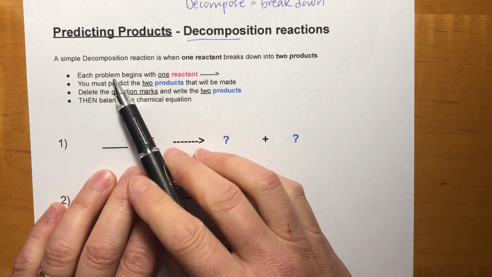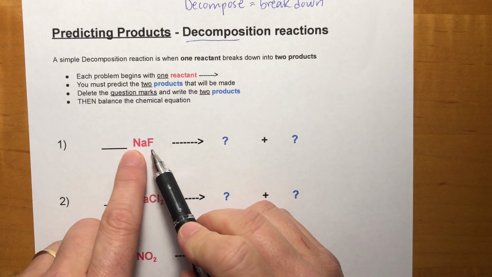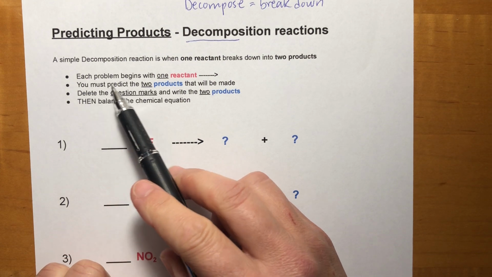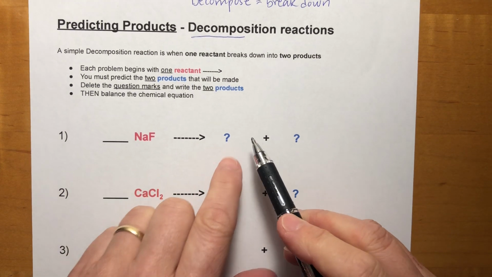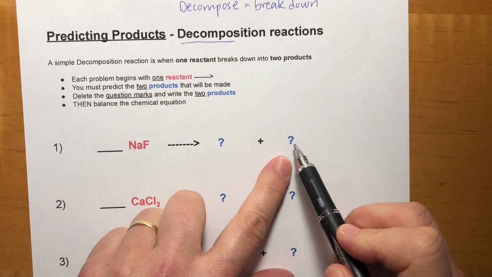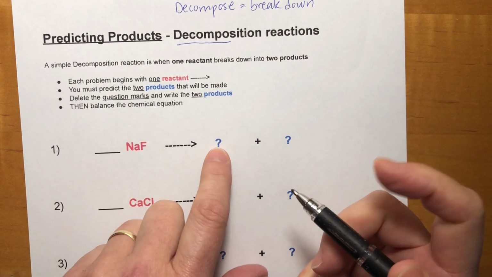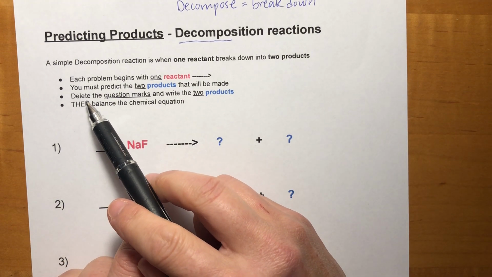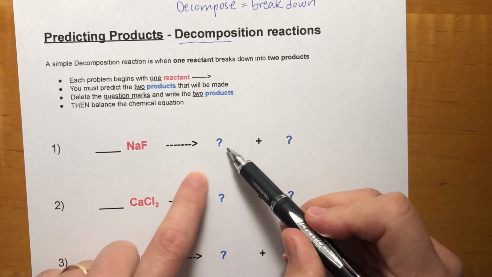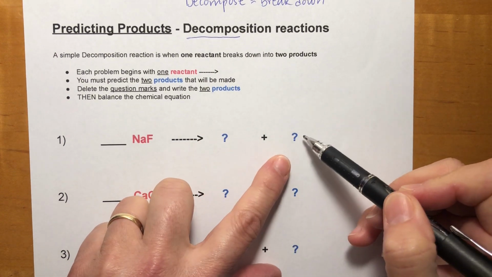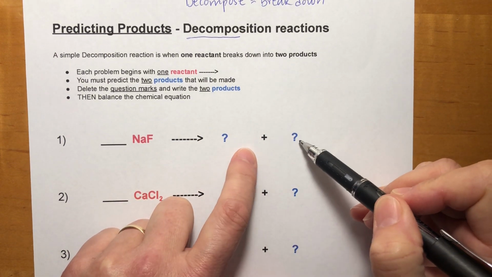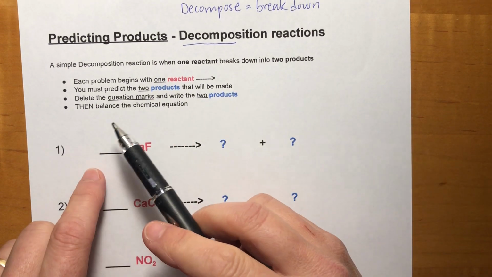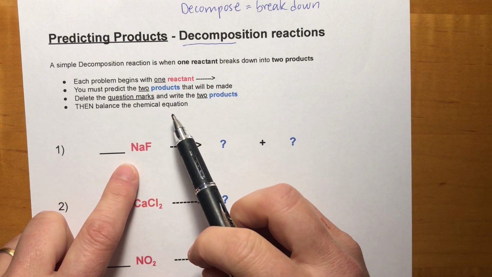So it says each problem begins with one reactant. So there's our one reactant, NaF, sodium fluoride. And it says you must predict the two products that will be made. So two different products are going to be made. This is going to break down into two different things. It says delete the question marks. So I have the question marks here. You just hit the backspace button and delete the question marks and write the two products. And then at the end, balance the equation.